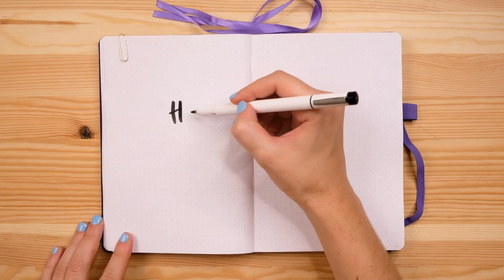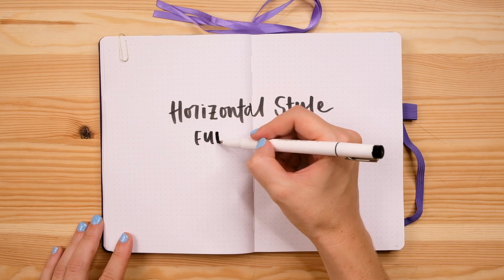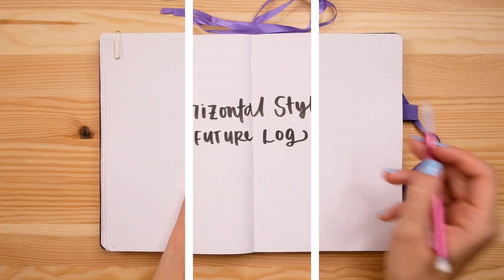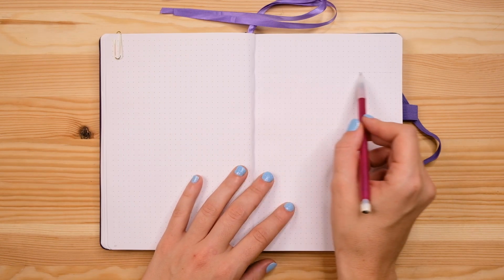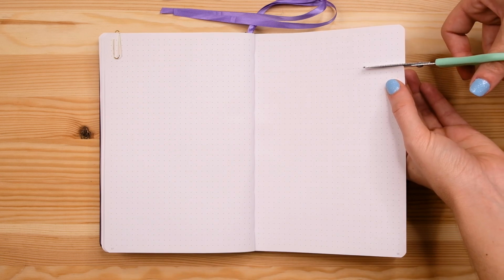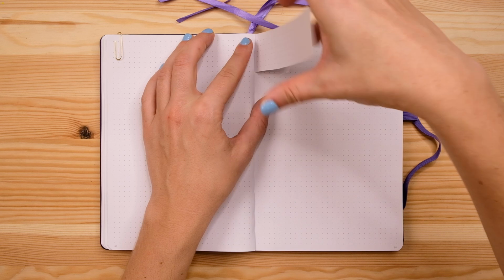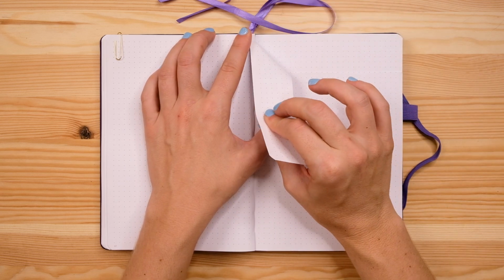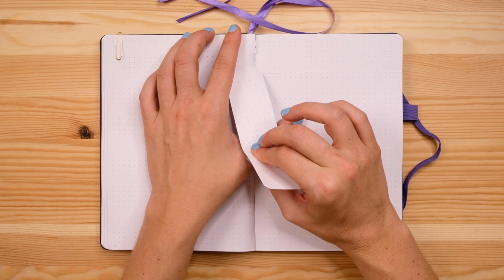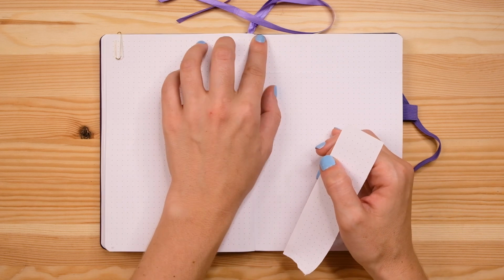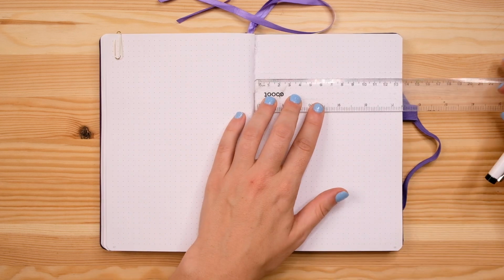Future log style number 3 is going to be a horizontal style future log. This is going to give you a similar amount of space to the vertical style, but instead of having the calendars on top and then your monthly events and tasks sitting below, we're instead going to have the calendars on the side with the events and tasks to the right of the calendars.